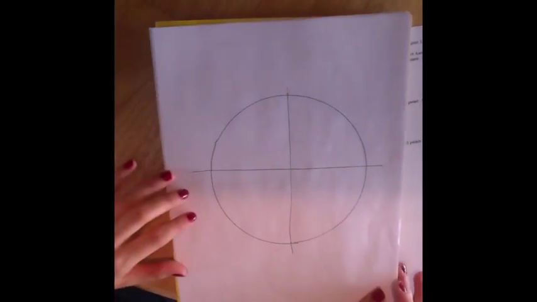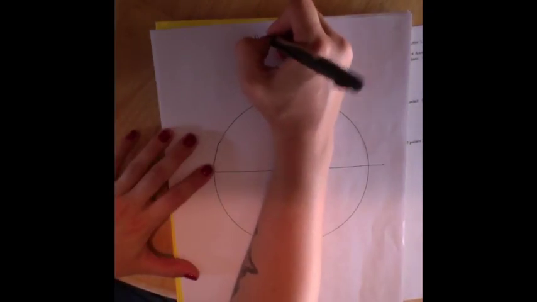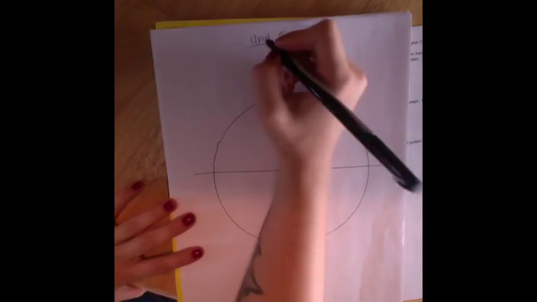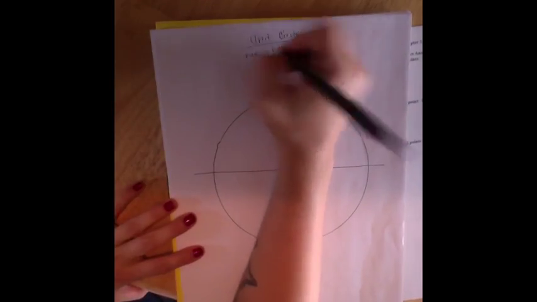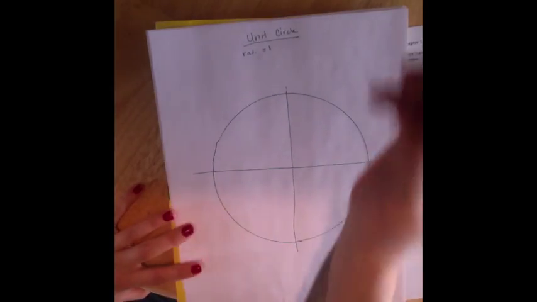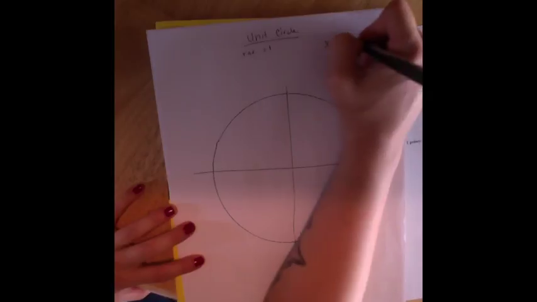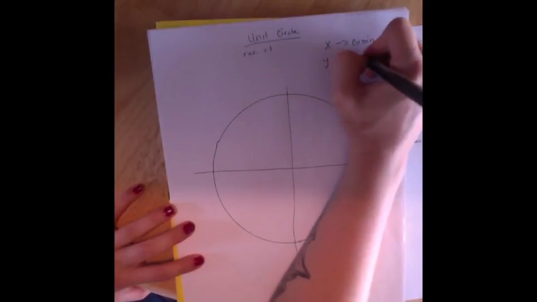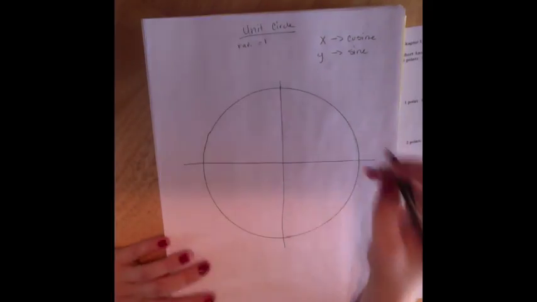All right, now let's get into the big topic of today, the unit circle. It's called the unit circle because the radius is 1. Now, in all of these points, the key to remember, our x is our cosine and our y is our sine. I'll show you what that means.